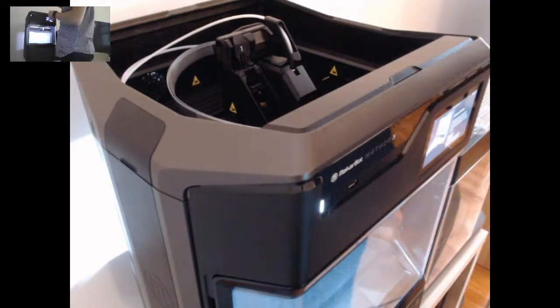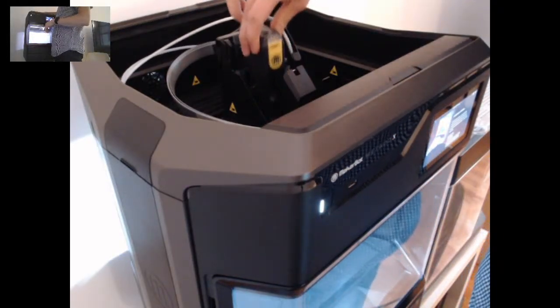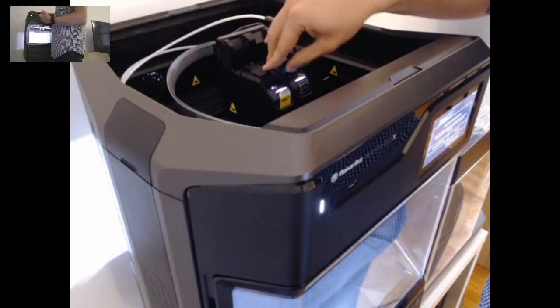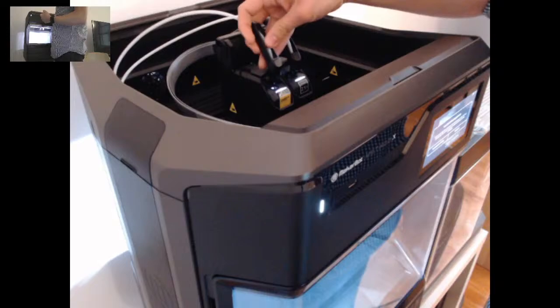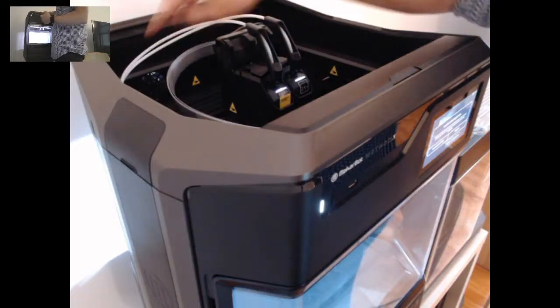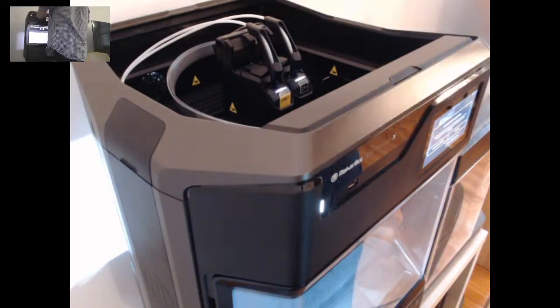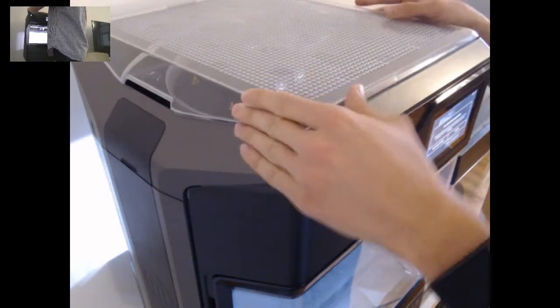I'll just put it in there, dropping it here on the extruder bay. Closing the latch, securing it, and adding my swivel clip, basically my material routing into the extruder. I'll just put my lid on just for a second.